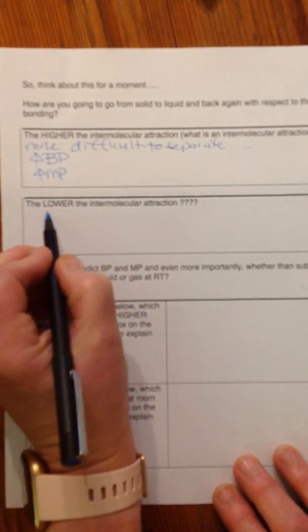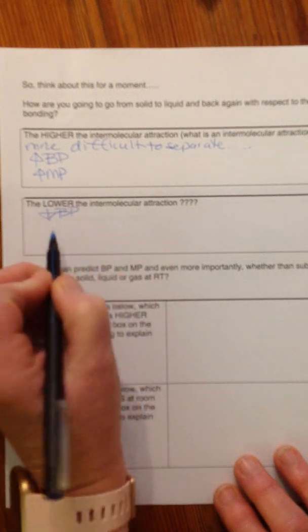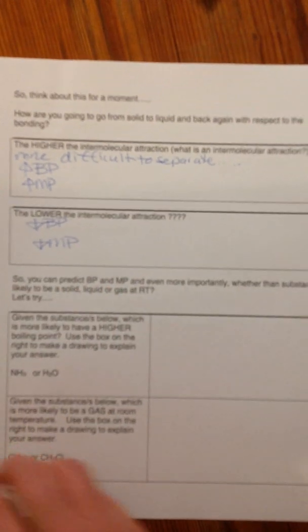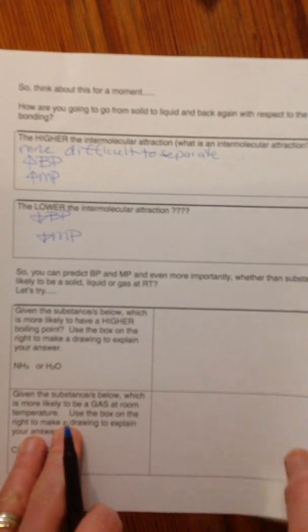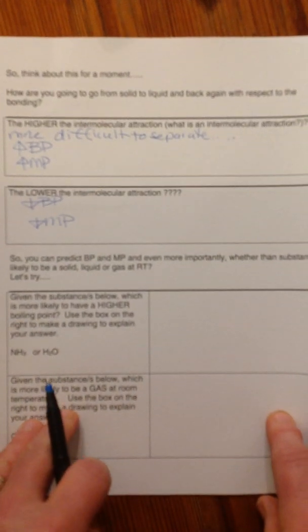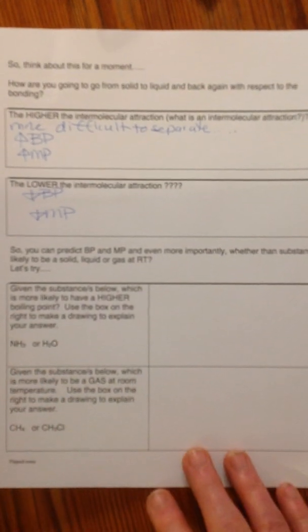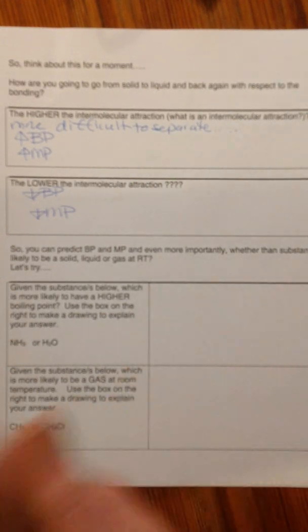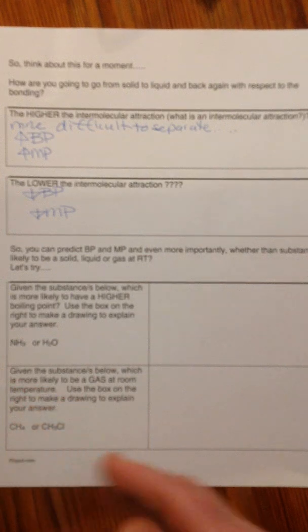So the lower the intermolecular attraction, the lower the boiling point, the lower the melting point. So what this has to do with then is that you have to think through what the intermolecular attractions are and whether substances are going to have higher or lower melting points or boiling points.